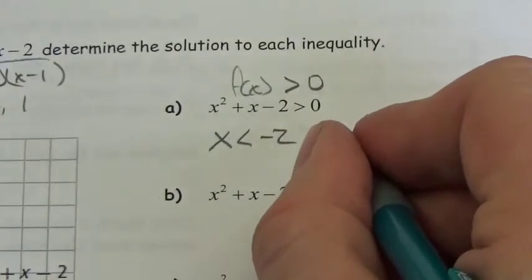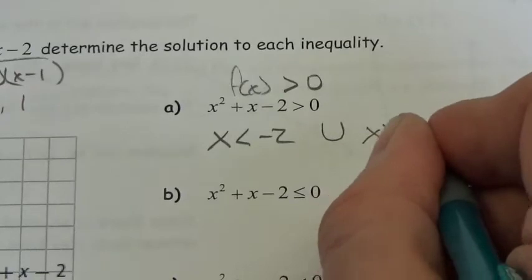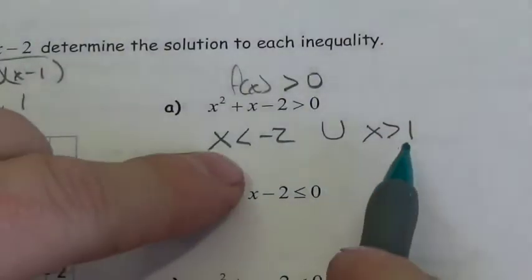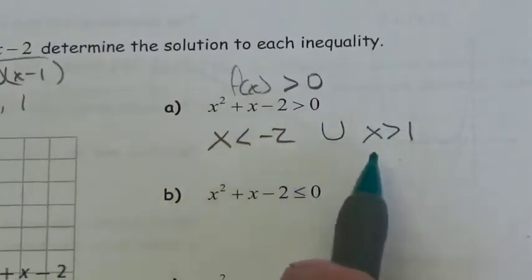Now I could put the word "or" or a comma, but I like putting the union symbol where x is greater than 1. Now not "or equal to," because the question isn't including those. So I would leave it like that.